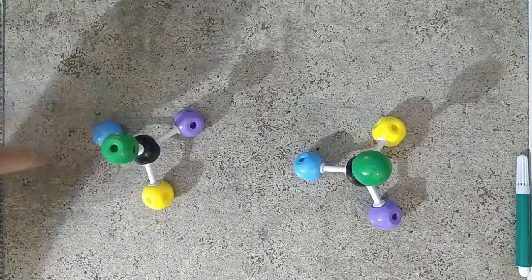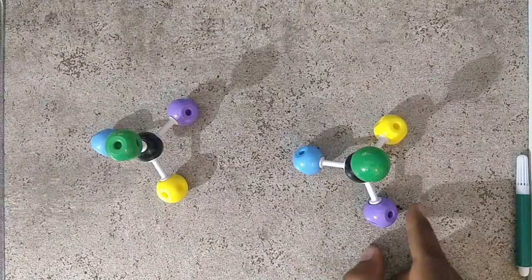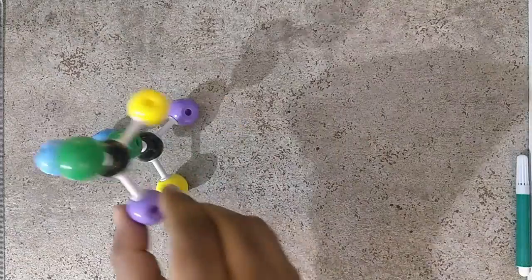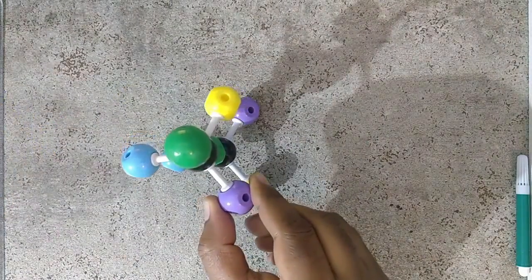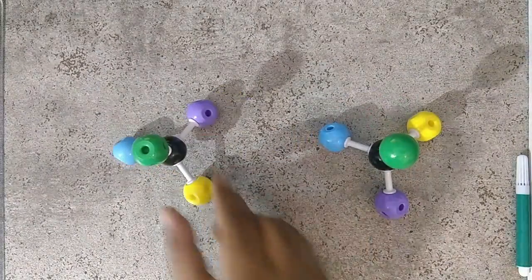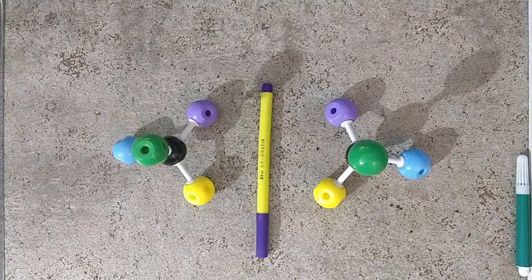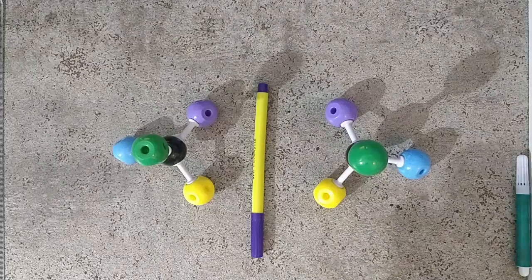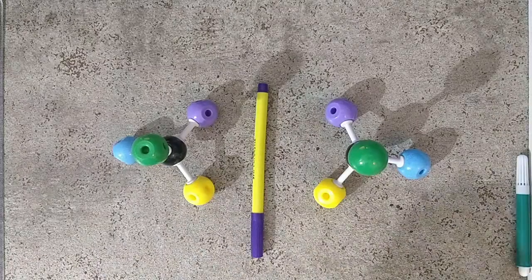So green is on the top, and what do we see now? Now they are not overlappable. They won't overlap, because they are actually mirror images. They are mirror images, and because they have all four different valencies, they won't overlap.